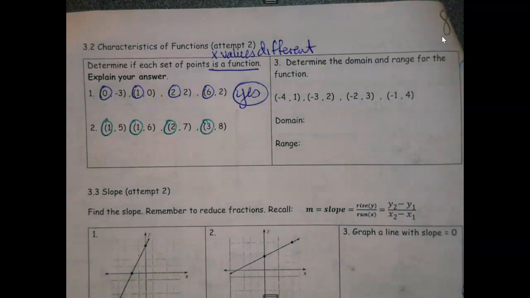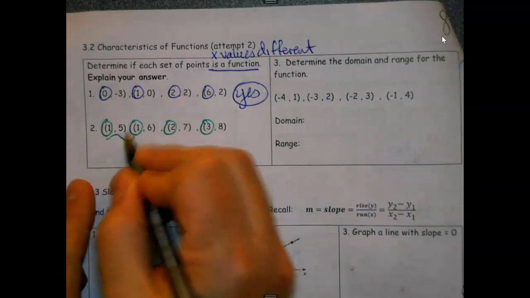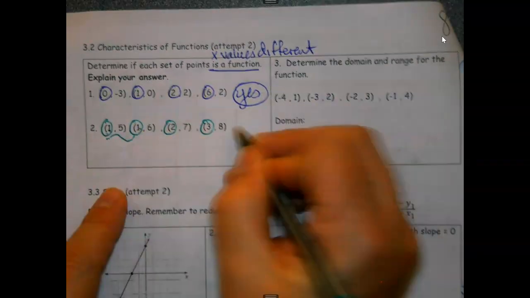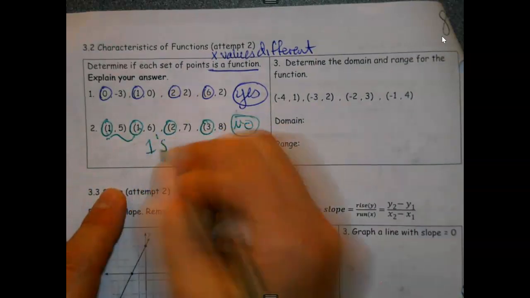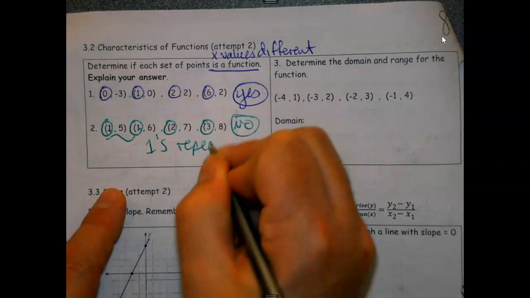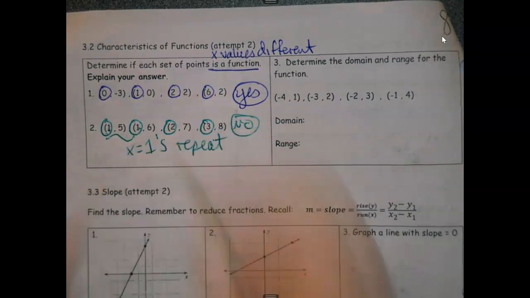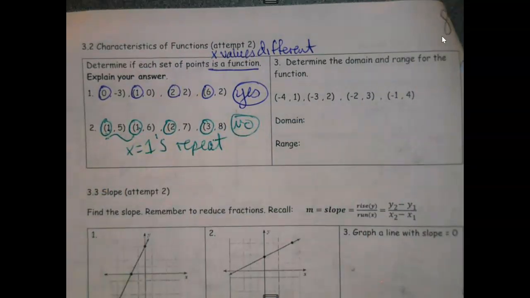But when I get to the second one, okay, this is no, because the x equals ones will even say repeat. If y's repeat, we don't care. Notice on the first one, the 2's repeated. I didn't care. Why? Because they're not x's. When we're doing functions, all we care about are the x's. And it says that in our examples as well.